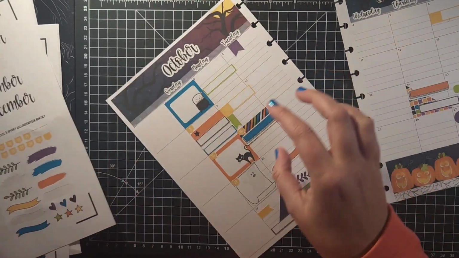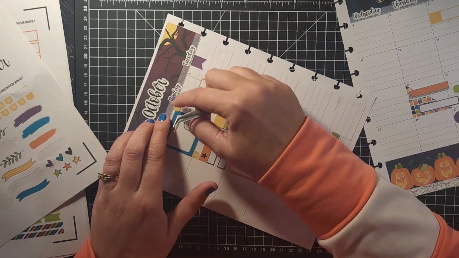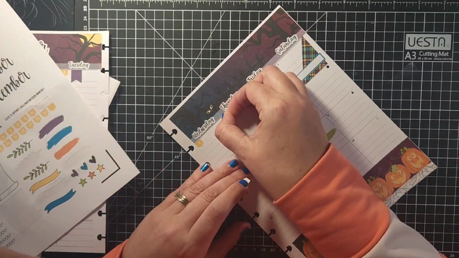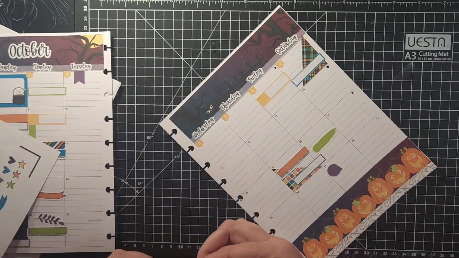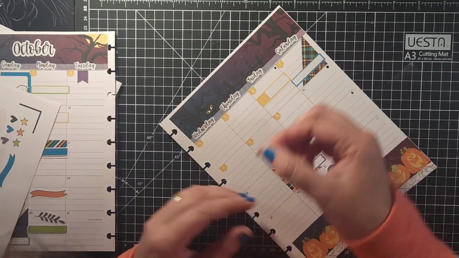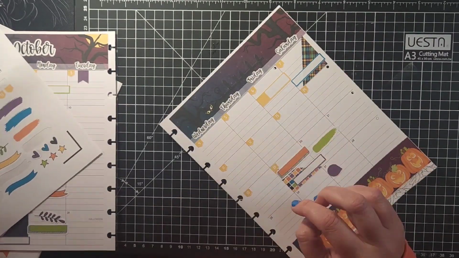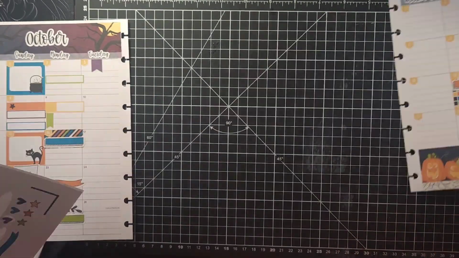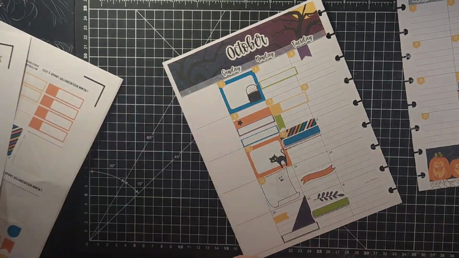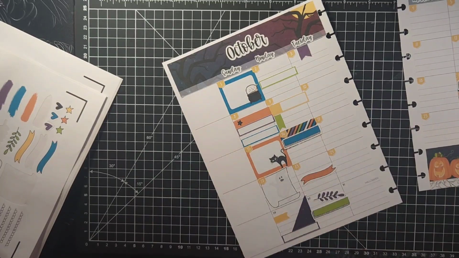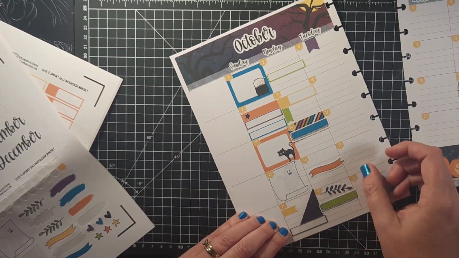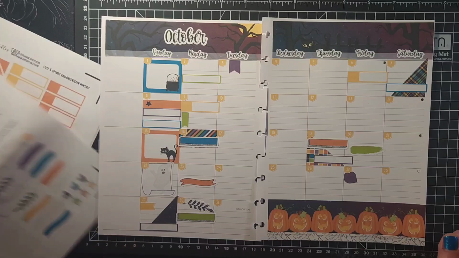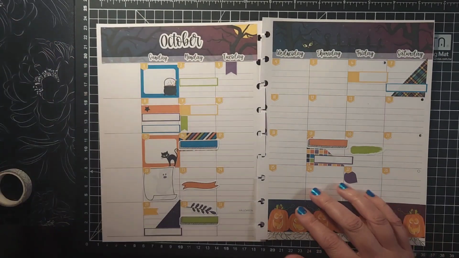So I'm gonna do that first. Okay, loving this so far.